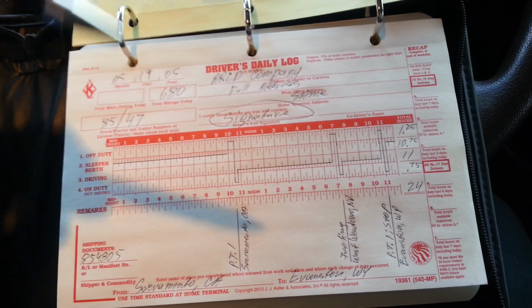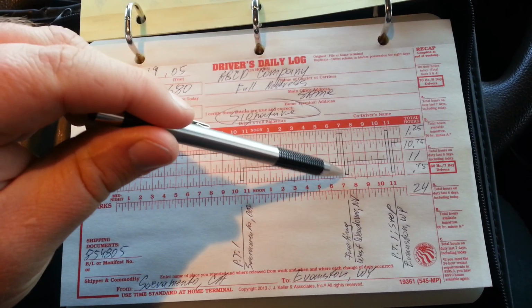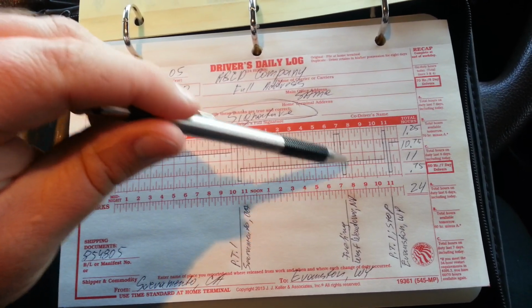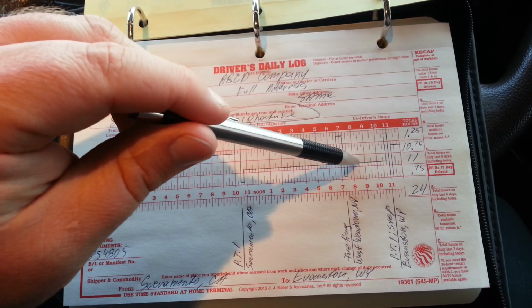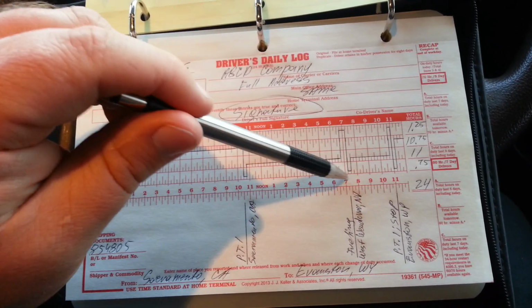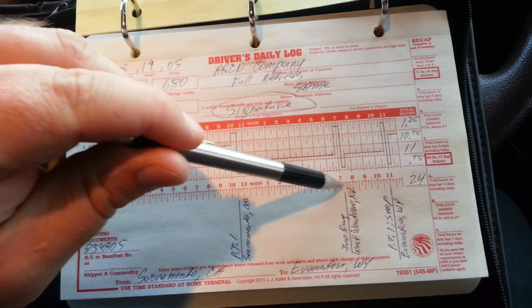That way I didn't lose more time to stop and do all this, because, for example, if I would just take my 30-minute break and then would have to stop again for fuel, I would lose more time. But right here guys, I actually saved my time.